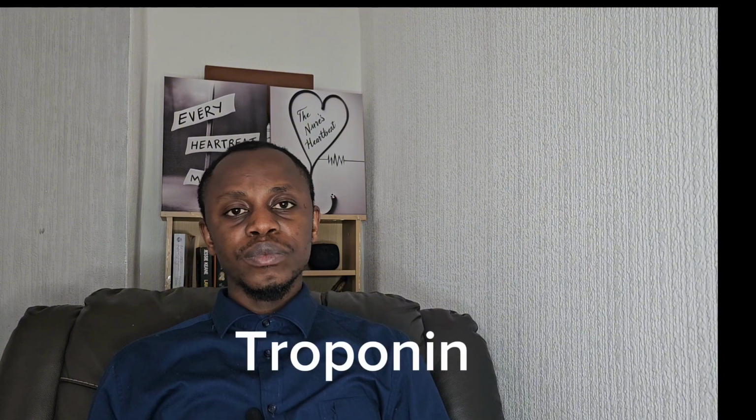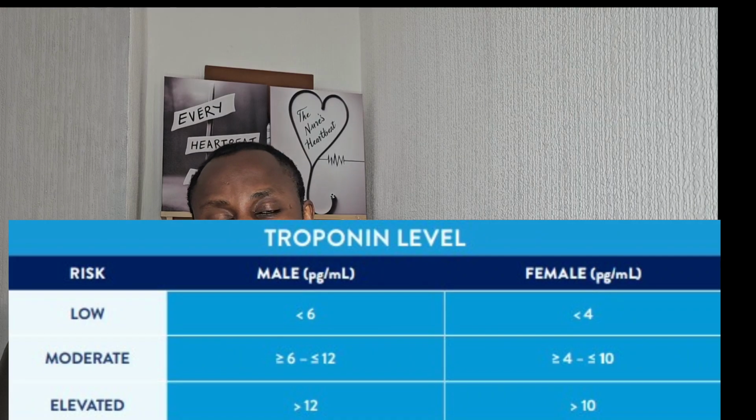Then aside from ECG, we are also going to take bloods for troponin, TROPS. And then troponin, when it is raised, is also a sign of myocardial infarction. In fact, troponin is a very definitive sign of myocardial infarction. And then we can also do creatine kinase, CK-MB, the myocardial band.